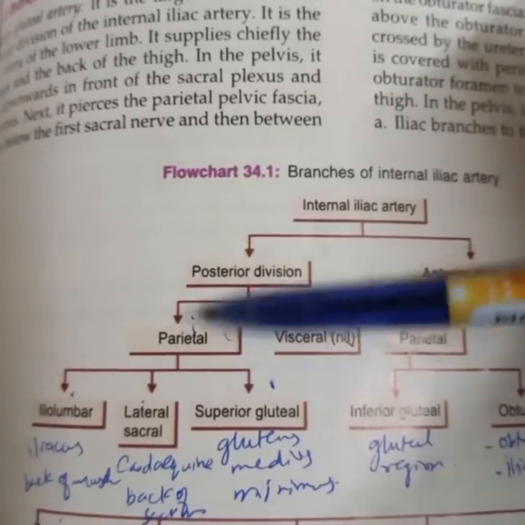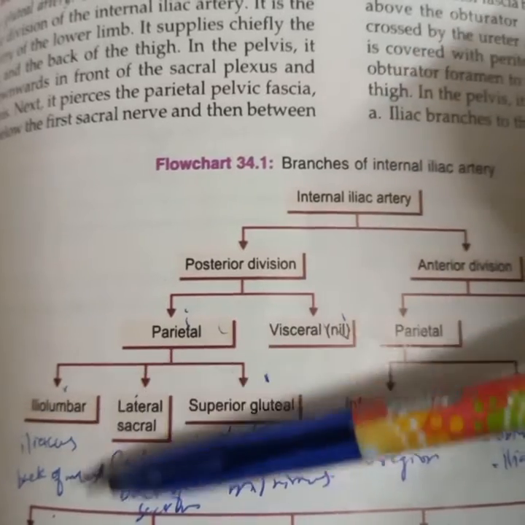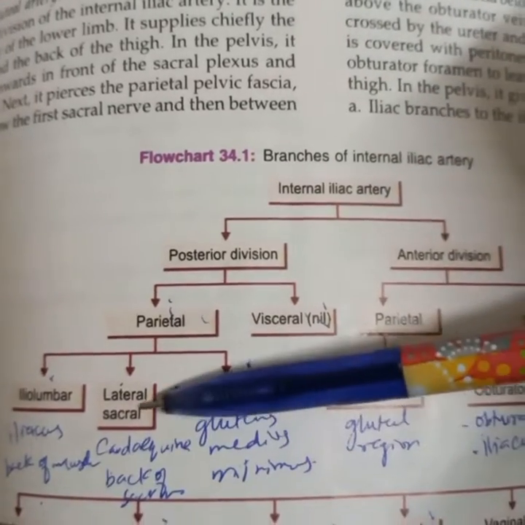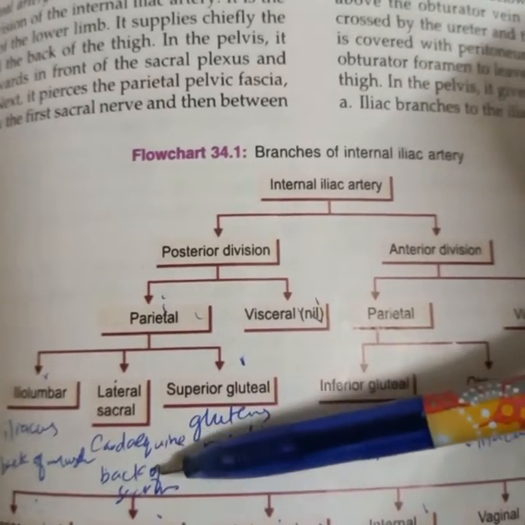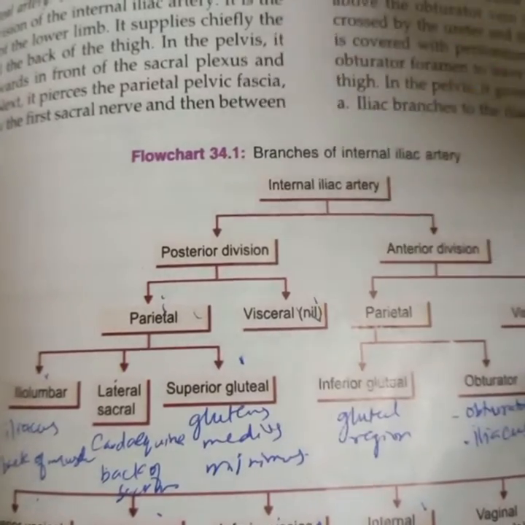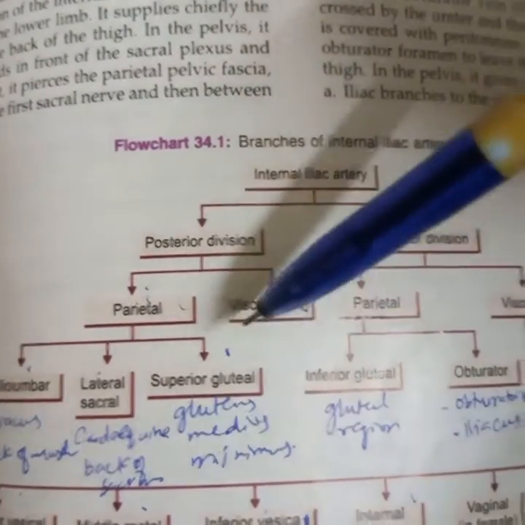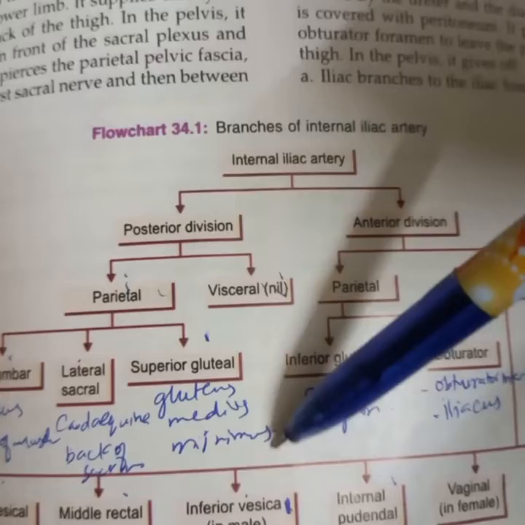Parietal branches are iliolumbar, that supplies iliacus and lumbar back muscle, muscles of back of lumbar region, and lateral sacral, which supplies cauda equina. Cauda equina is the tapering end of the spinal cord, and back of sacrum. Superior gluteal, which supplies gluteus medius and minimus.